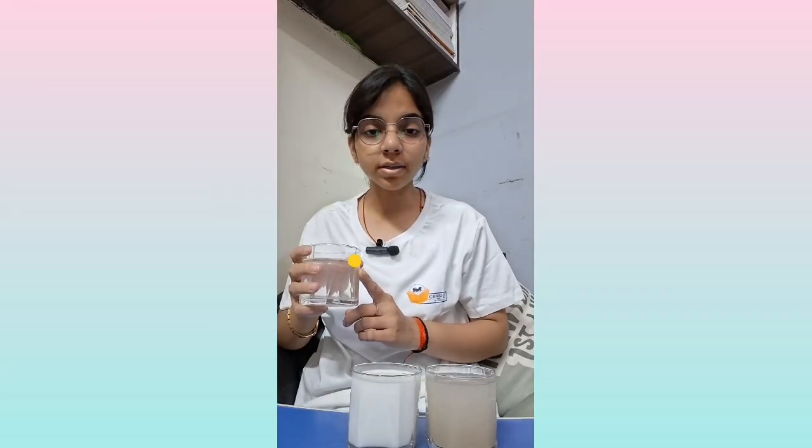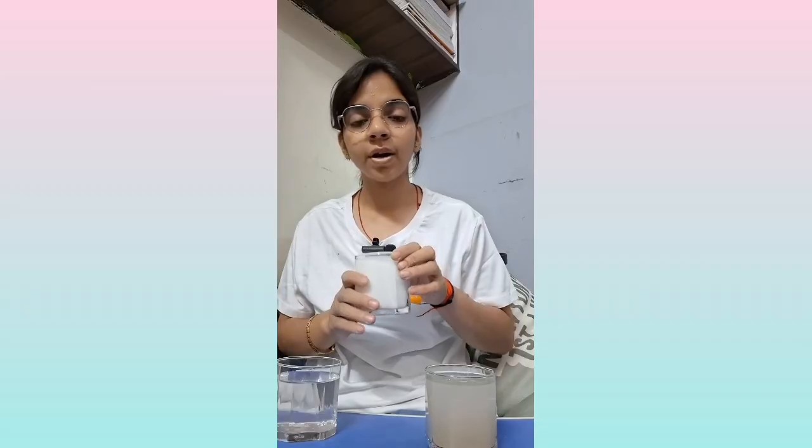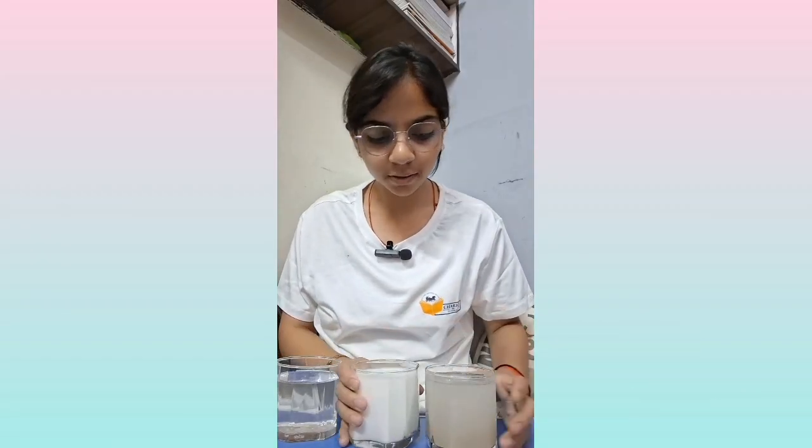Now what is the difference? How do we classify which is a true solution, which is a suspension, which is a colloid? Basically, true solutions have a particle size of up to 1 nanometer. Colloids have a particle size from 1 nanometer to 100 nanometer. And particles up to 1000 nanometer are called a suspension, right? So based on the size of particles, we define solutions into three types: true solution, colloid and suspension.